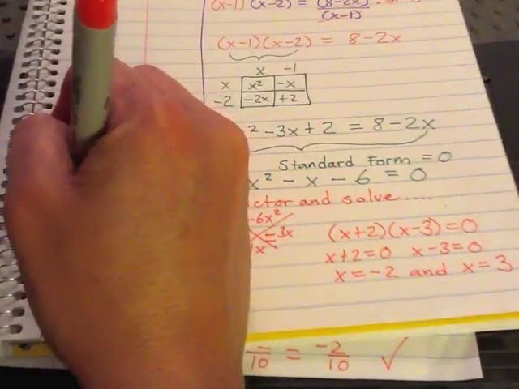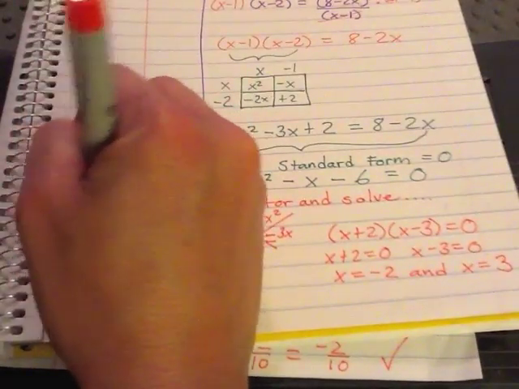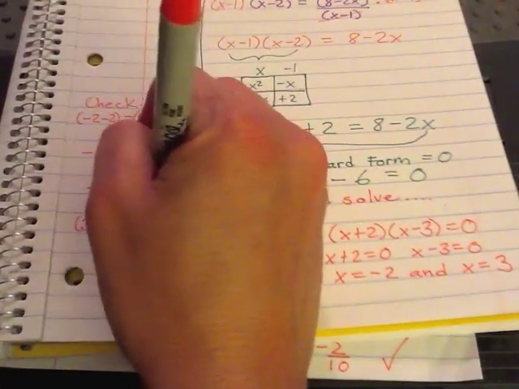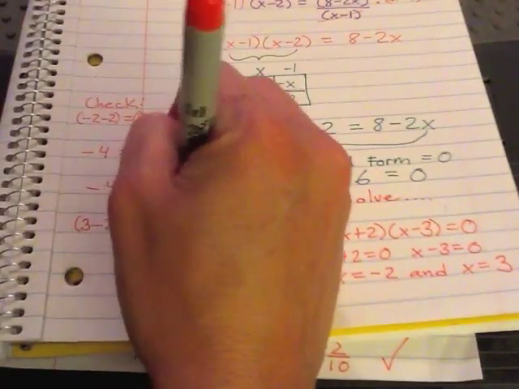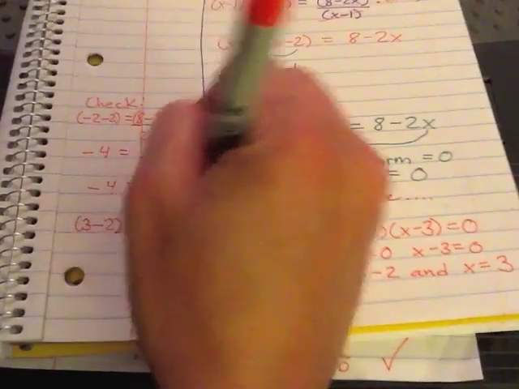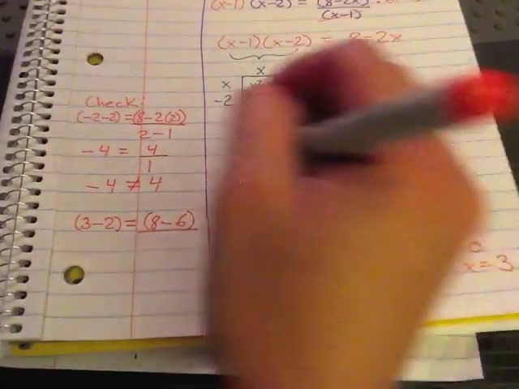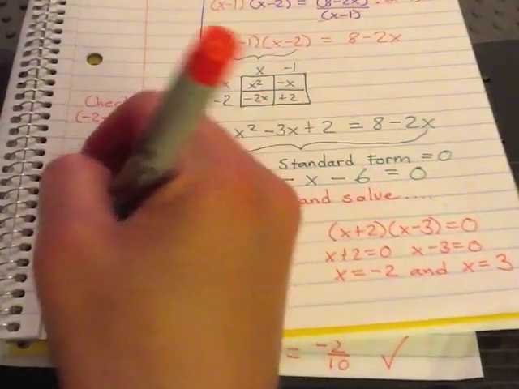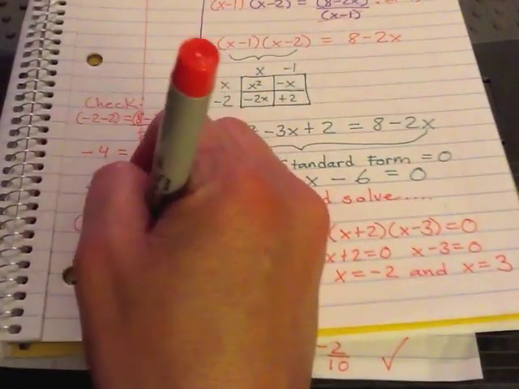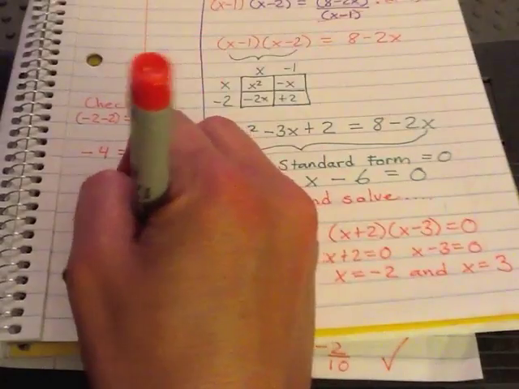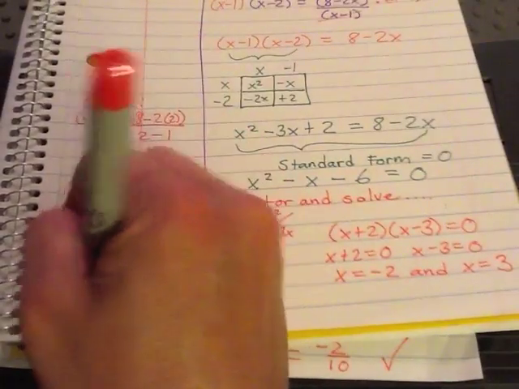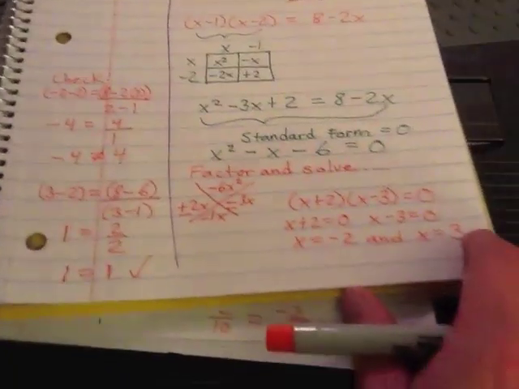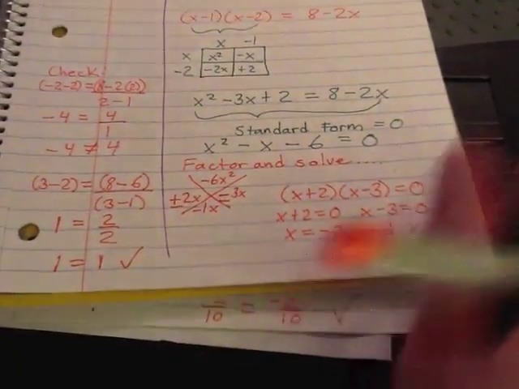So we have 3 minus 2 equals 8 minus, I'm going to go ahead and multiply it, 2 times 3 is 6, over 3 minus 1. And we end up with 1 equals 2 over 2, and 1 does equal 1. So your correct solution was 3.